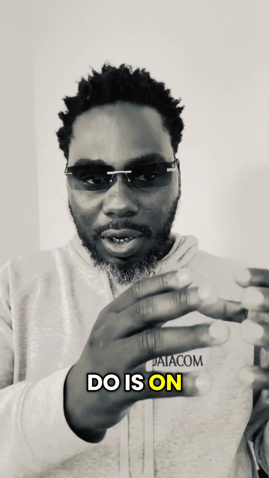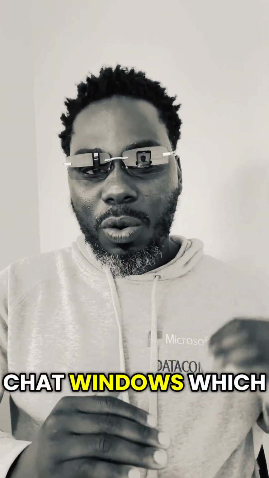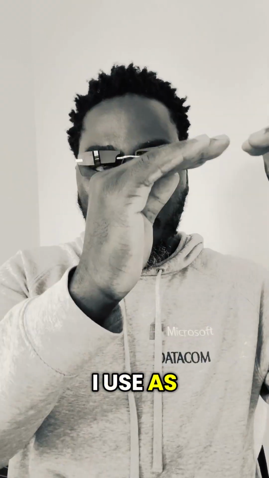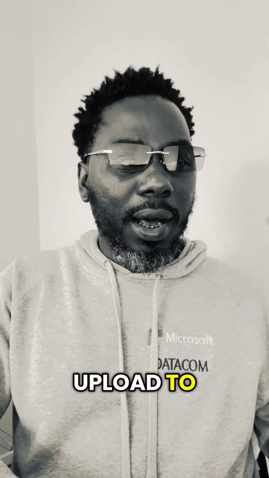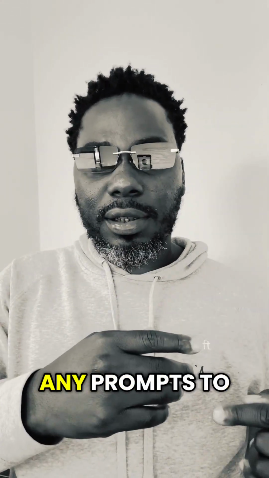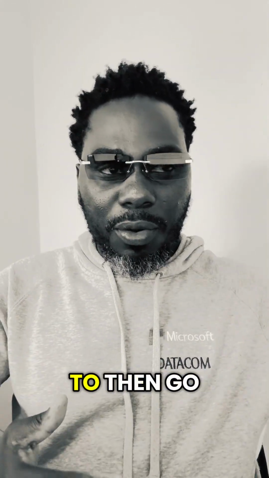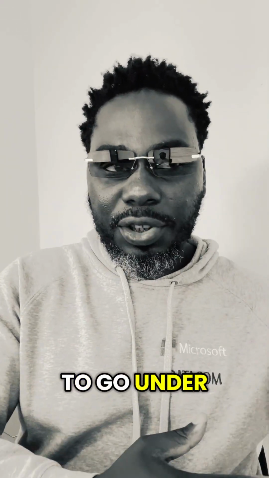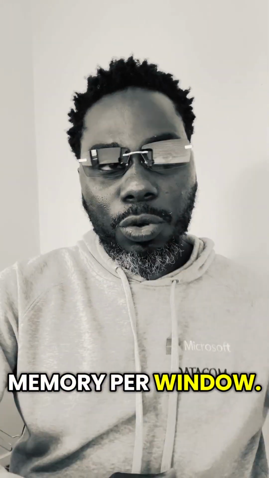So what I do is, on Claude, I ensure that I have specific chat windows which I then use as my context windows. For example, let's say I'm trying to solve a problem where I have to upload to Cloudflare R2, the R2 storage. I don't add any prompts to do with, for example, trying to integrate with Stripe, because I would then need to go back to that chat window if I want to improve the functionality it gave me before. So on Claude, I'm starring, like saving it to memory per window. So these are my context windows.